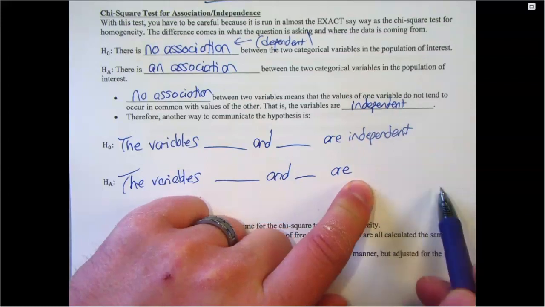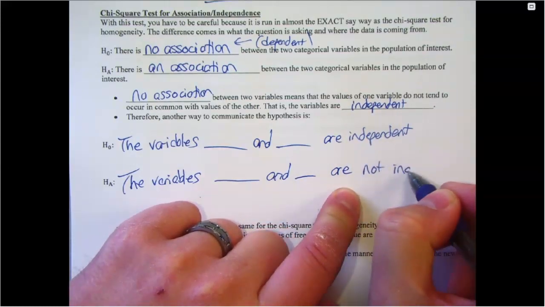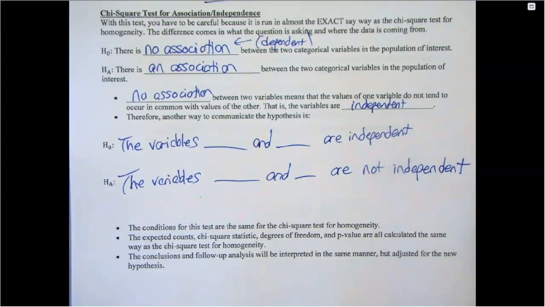I could put associated. And then basically everything after that is identical to what we did yesterday.